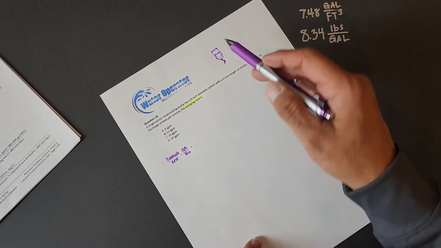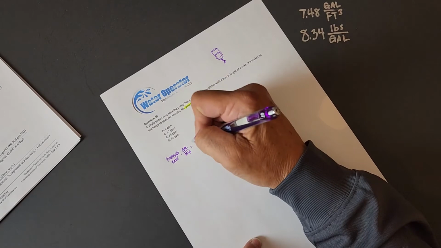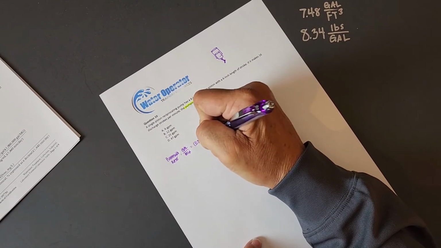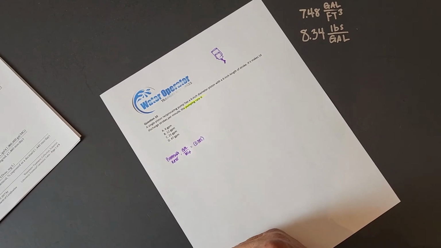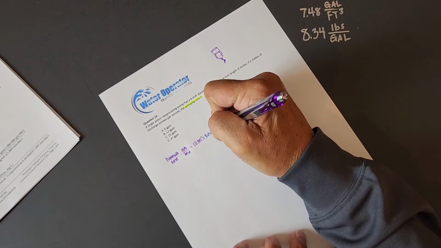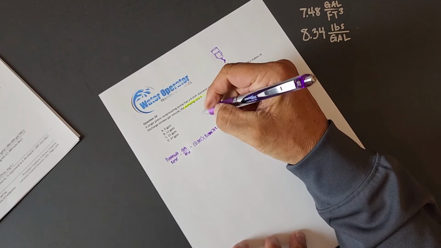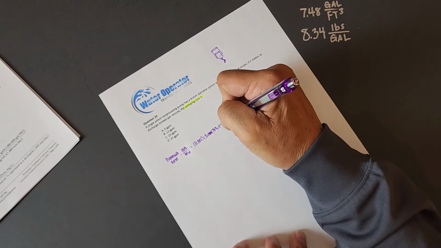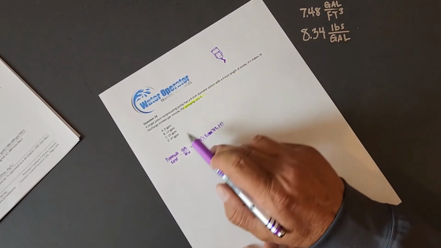So I also know that a cylinder is circular, so we're going to start with 0.785, which means I need to find diameter, and this is going to be in feet, because again, I'm seeing gallons.